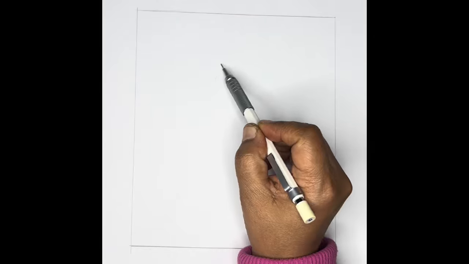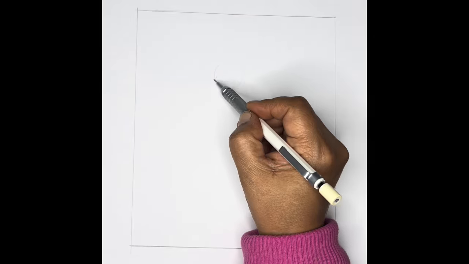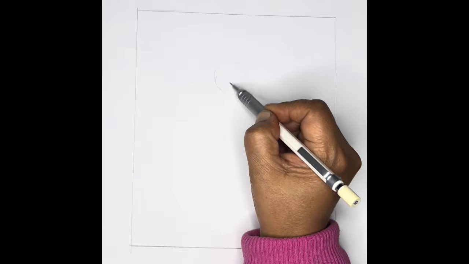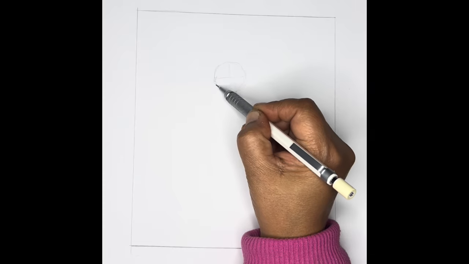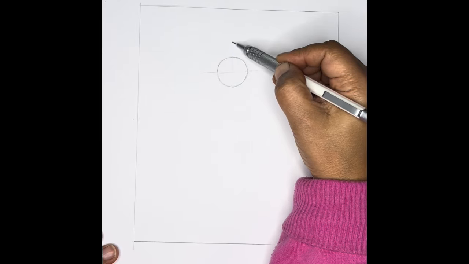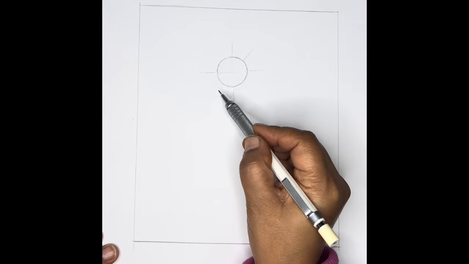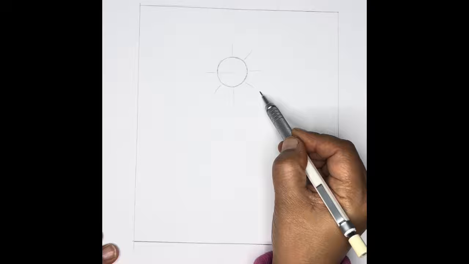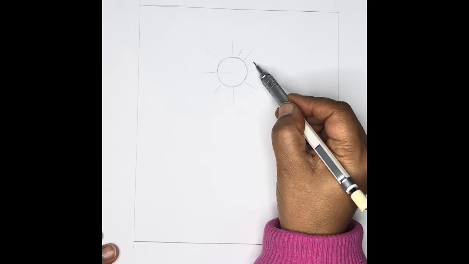Let's start today's drawing. So I'm going to draw sun over here. So for that I'm going to draw one nice circle. If I'm struggling here, so I can do plus sign and then I will do circle on the top. Now I will pull this line, and the top and the bottom and in the middle, and then I will do small ones between.